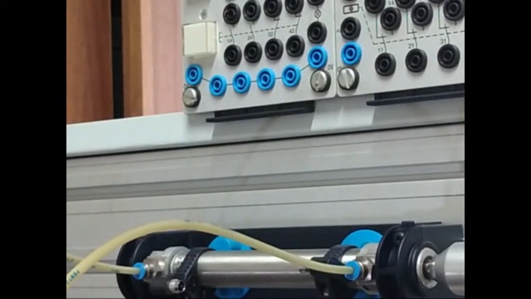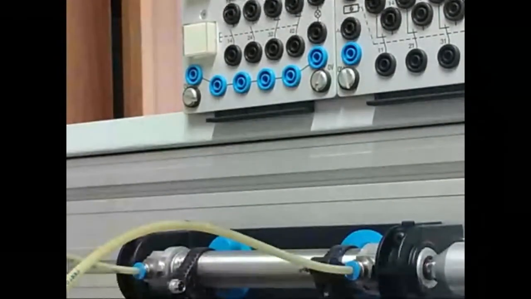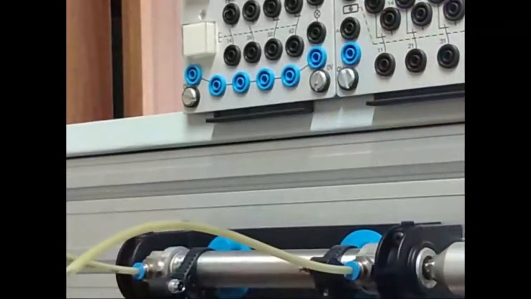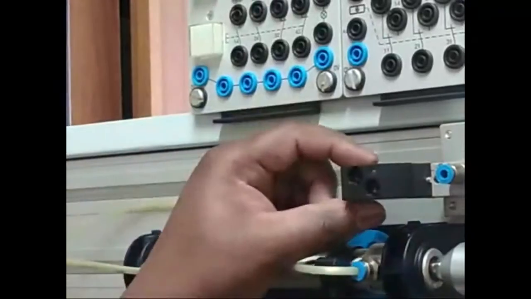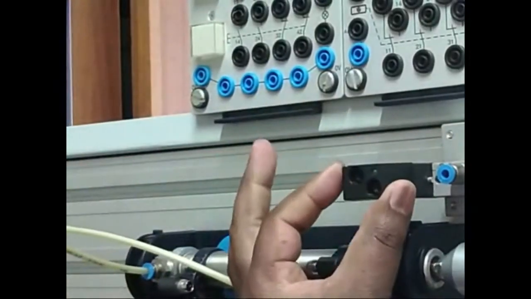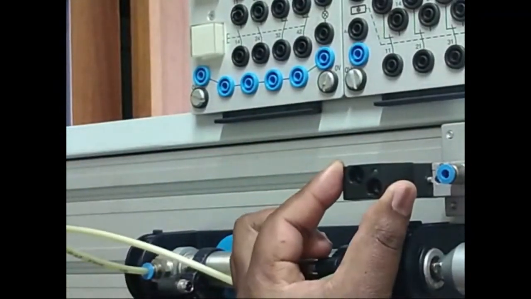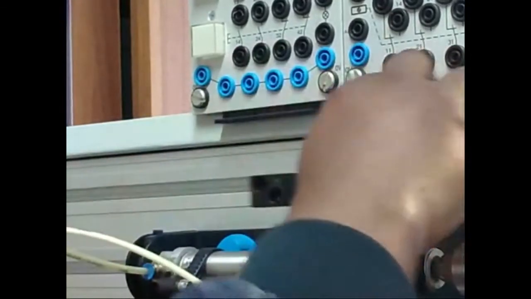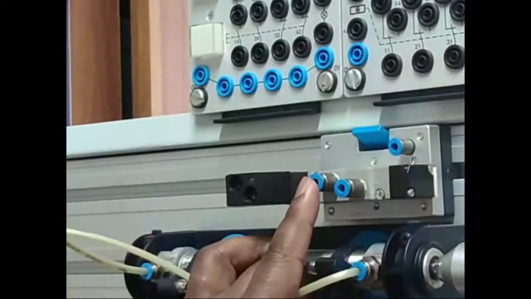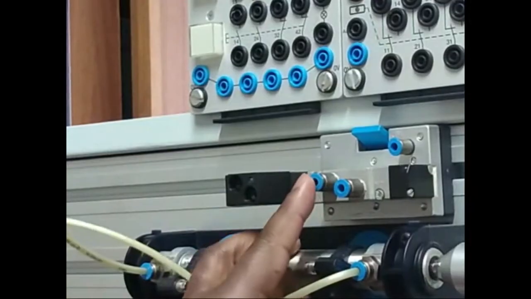Yeah. Guys, ladies and gentlemen, showing. This part, this is your solenoid, ne? Electrical device. And this is your valve. You understand?